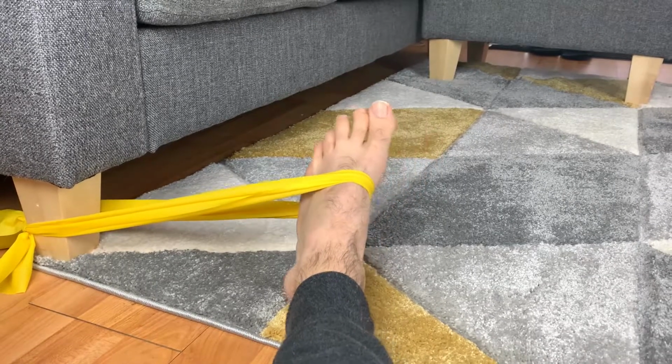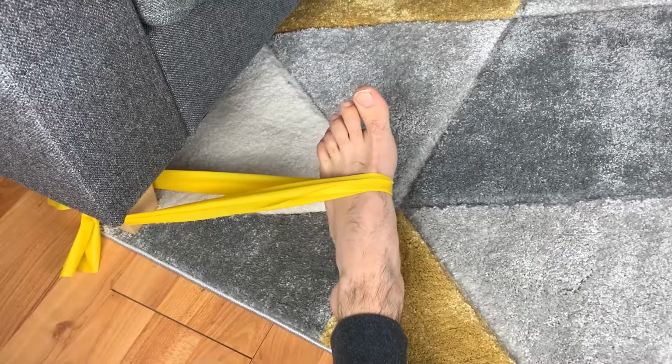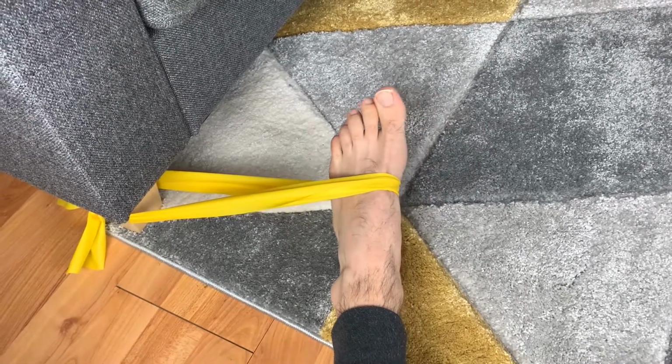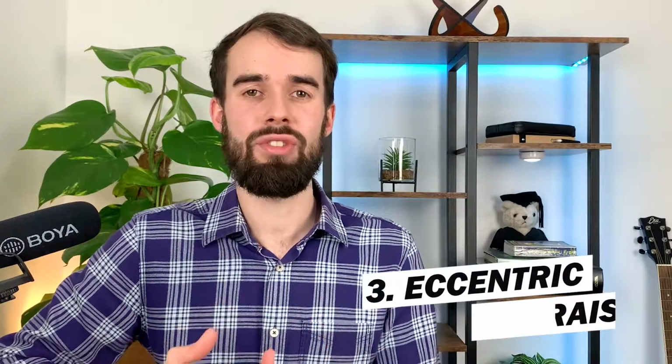Particularly on the way back, you want to do it really slowly. And repeat this again about 10 times. And I would suggest doing 2 or 3 sets, but work your way up. Start low and work your way up over the preceding weeks as you start to get more strength within that area. The third exercise is going to be an eccentric calf raise.